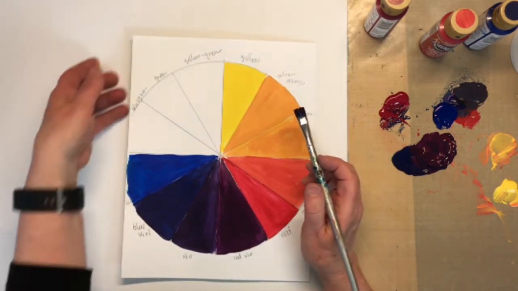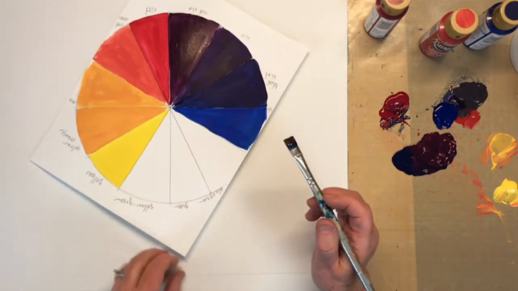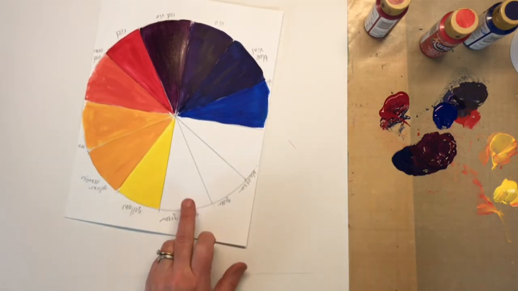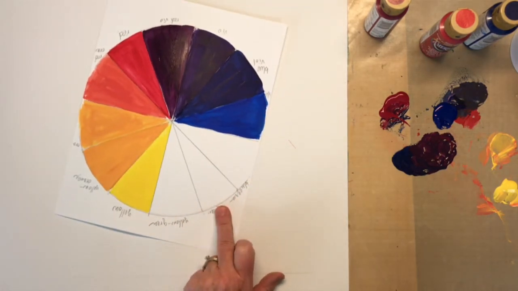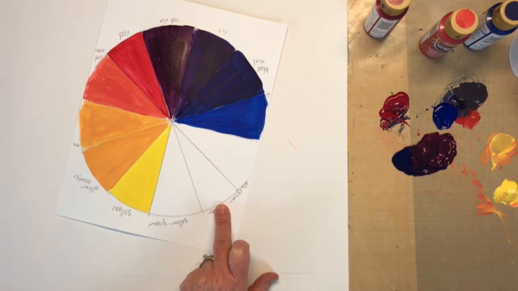And now we're going to move from blue, I'm going to clean my brush, to blue green to yellow, yellow green. Okay, so the next step we're making is green. Green is a mixture of blue and yellow.